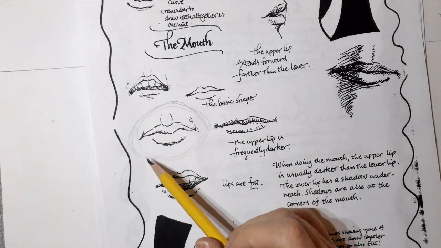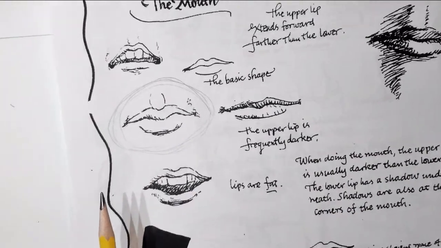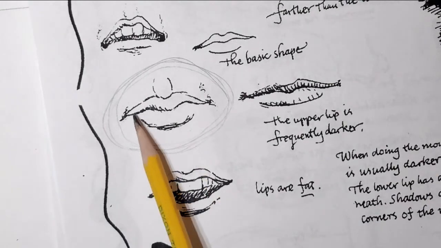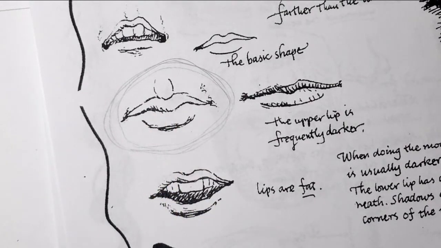A few things that you want to take note of when you're looking at your lips, okay, is that your upper lip, nine times out of ten, is going to be wider than your bottom lip. So if you look at yourself in the mirror, you can see that top lip stretches out farther and wider than your bottom lip.